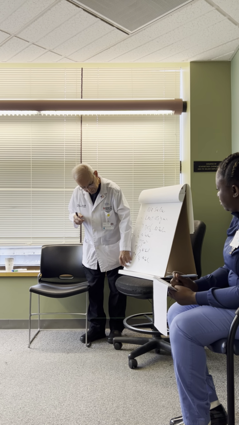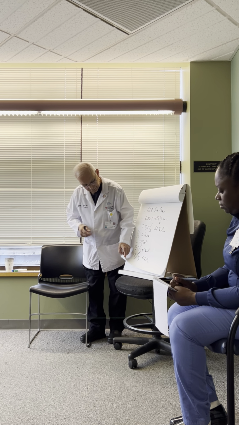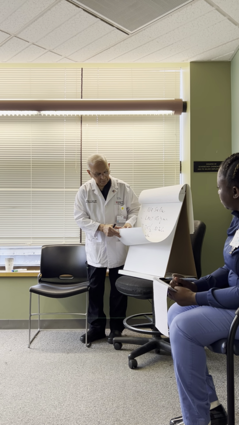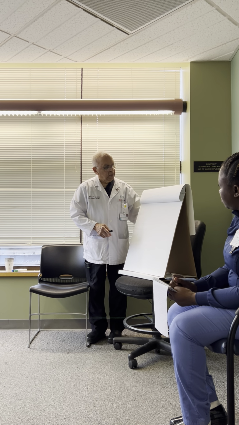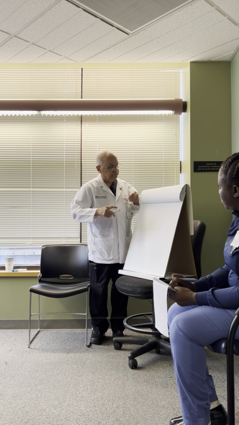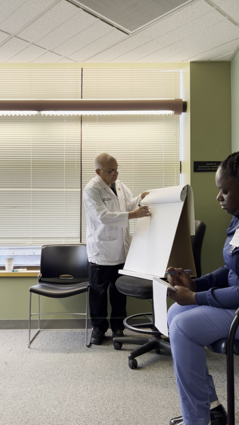In certain situations, let's assume the patient now has a nasogastric tube.